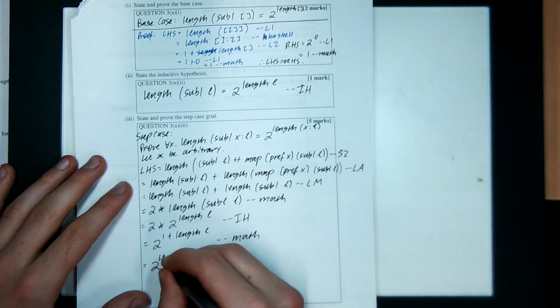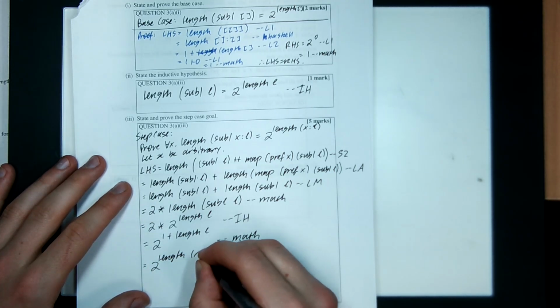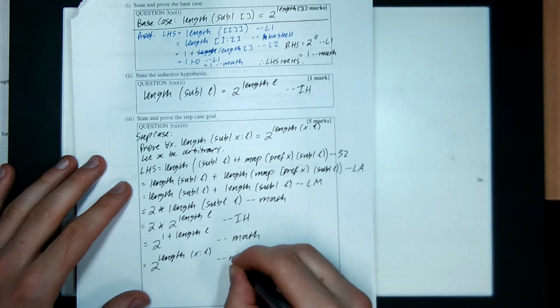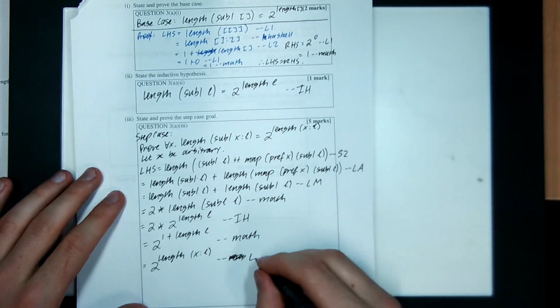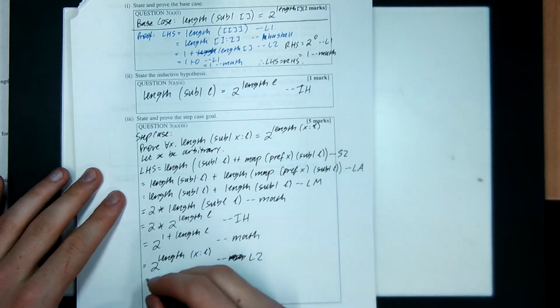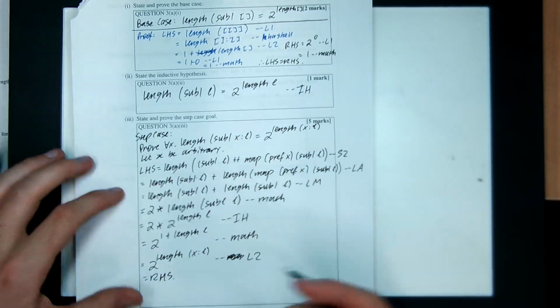So 2 to the length X cons L by math. No. By the definition of length by L2. Which is what I wanted, which is the right-hand side. Cool. Proof is complete.